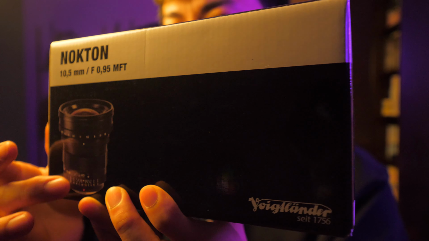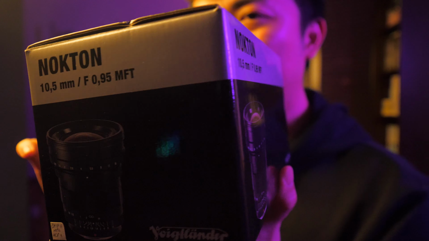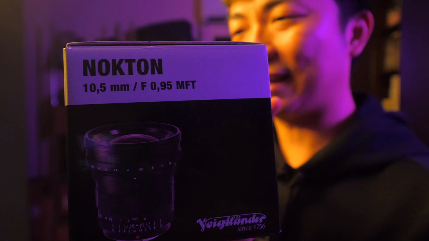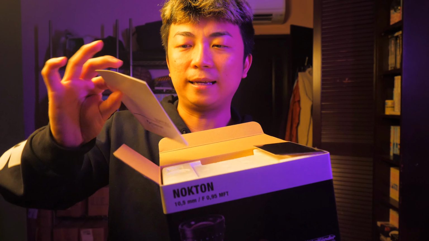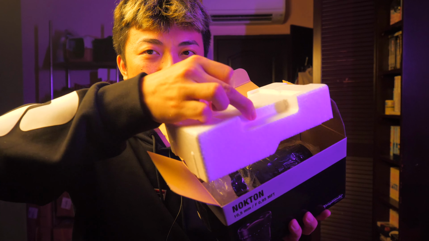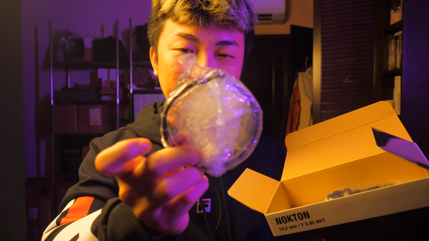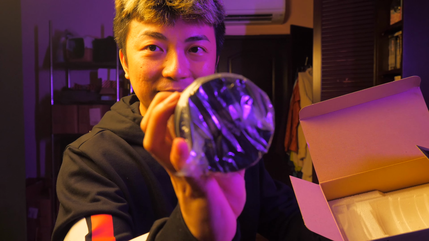This is what the box looks like from the front, the side, the back, and finally the other side. It comes in this cardboard box. Inside the box there is an instruction manual, and we have this styrofoam packaging. Slide that out, and just like that, immediately we see the lens itself. The lens comes with this hood ring made of metal, very nice, as well as the lens itself.